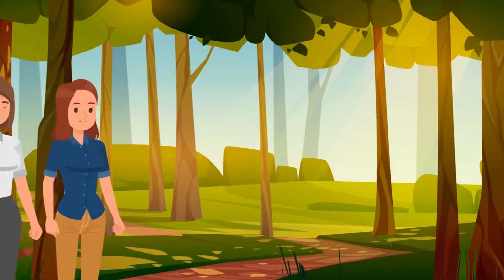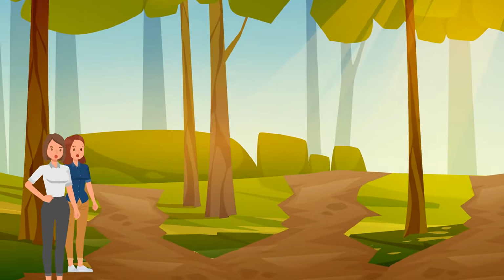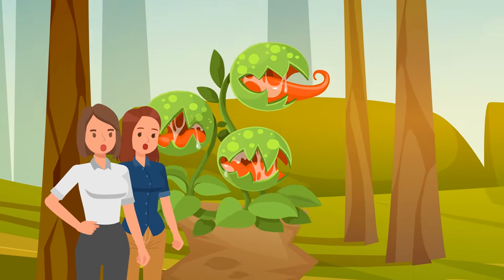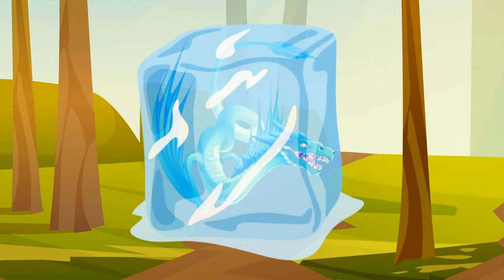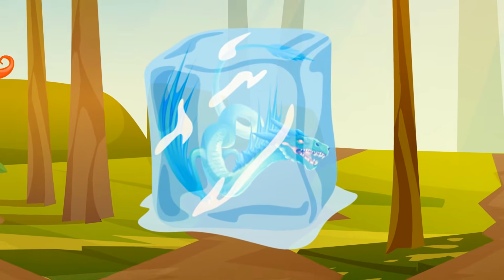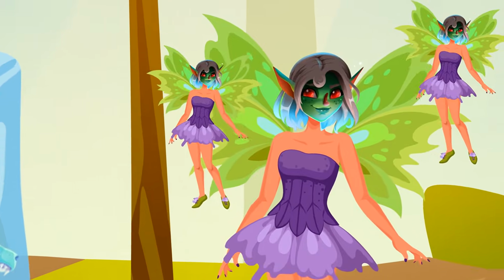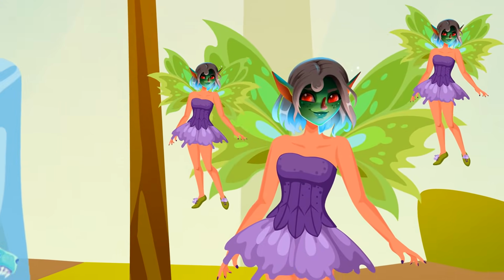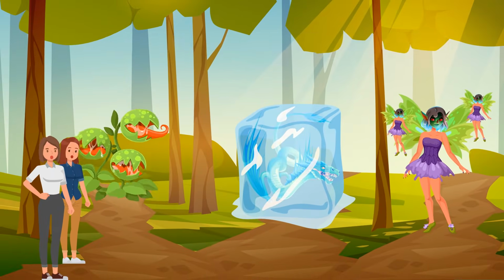Helga and Elsa keep on walking and get lost in the forest. There are 3 roads to the nearest town. The first route is filled with mutant plants which feed on humans. The second path leads through an ice cave with a hungry dragon frozen inside a huge ice cube. The third route leads through a village of fairies. Their magic makes humans lose their minds. Which way is safe?